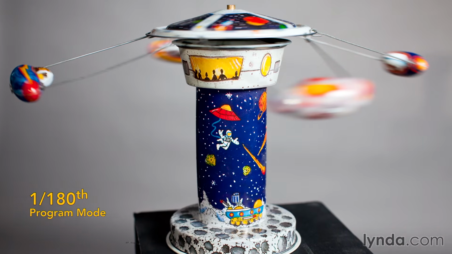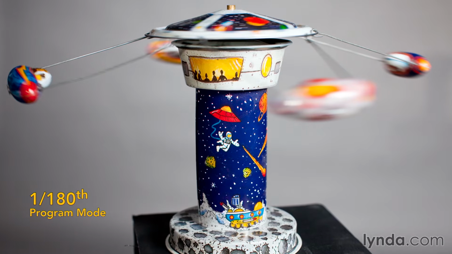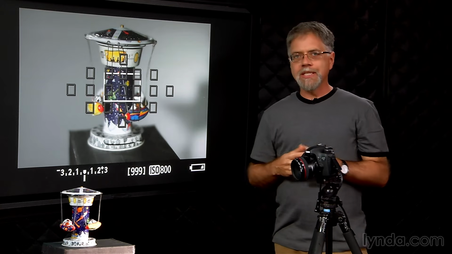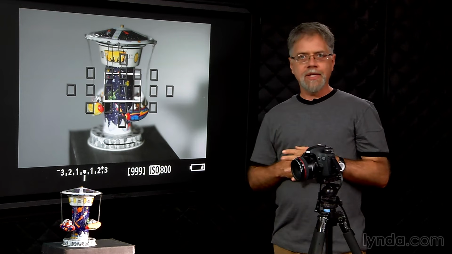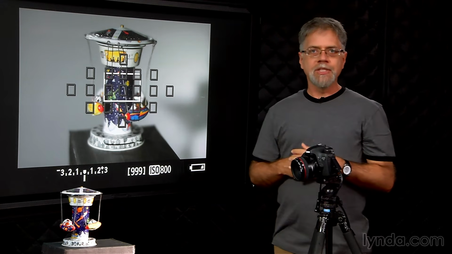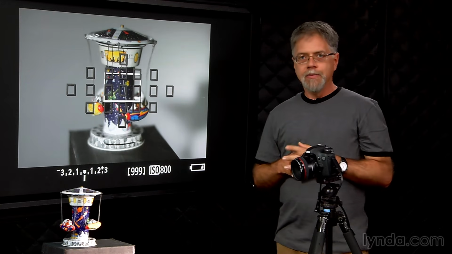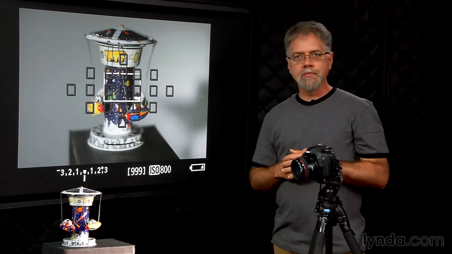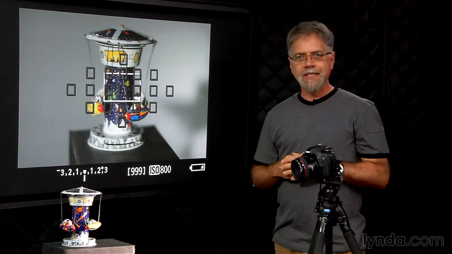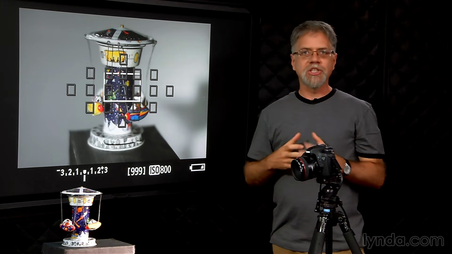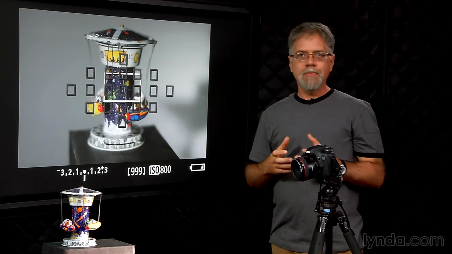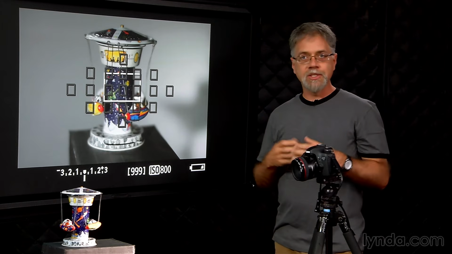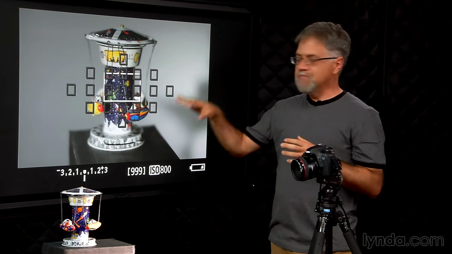So here's what program mode came up with, and it's not bad. Program mode did a good job of coming up with an adequate exposure. I say adequate because all your meter does is try to find exposure settings that will yield an image that is neither too bright nor too dark. But in this case, the vision in my head was of a scene where the little spinning spaceships were blurred out. They're a little blurry, but they're not super blurry, but they're not real sharp either. So in this case, program mode came up with an adequate exposure. It just isn't the best for what our intended result is, because our intended result is some really smeary spaceships flying around.